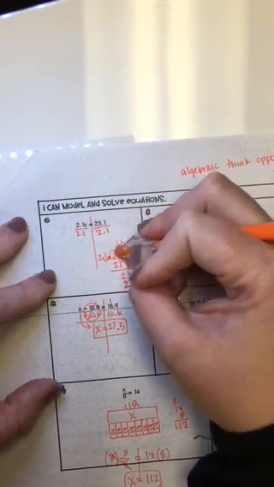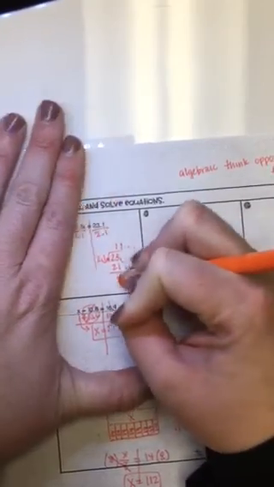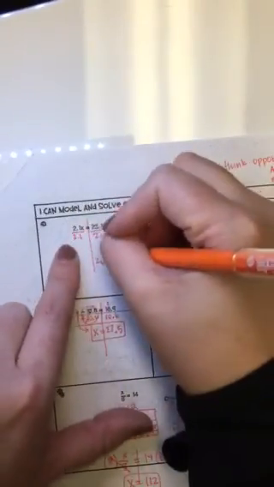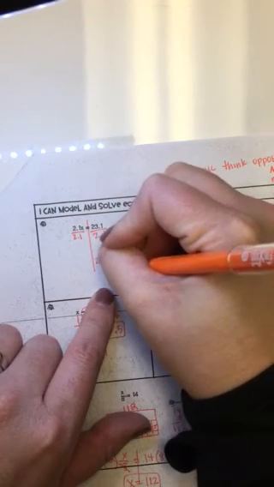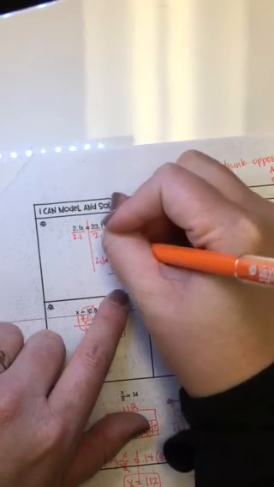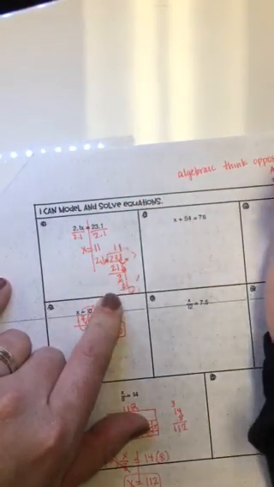Oh, that was supposed to be a 1. I'm so sorry, guys. I don't know why I put a 4, but it's a 1. It's right there as a 1. It's my fault. So when I bring down my 1, 21 goes into 21 one time, and that's 0. So my answer is that x is equal to 11.